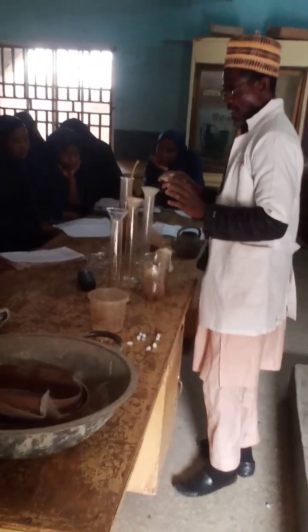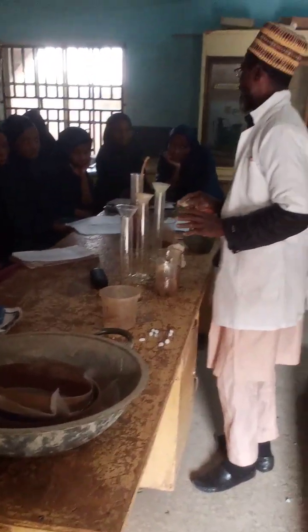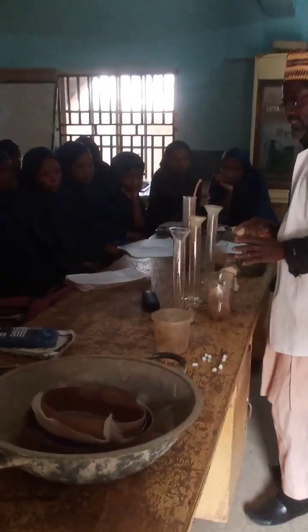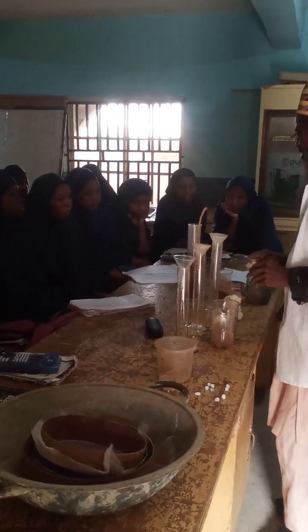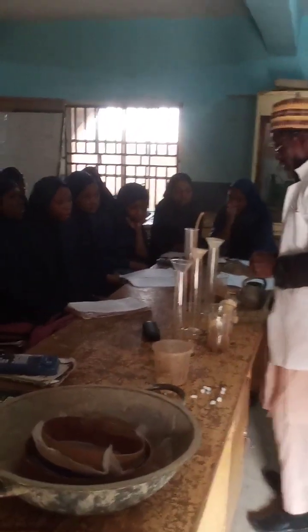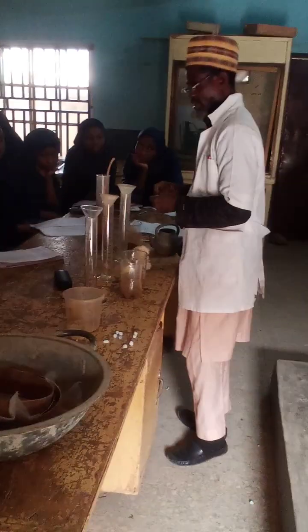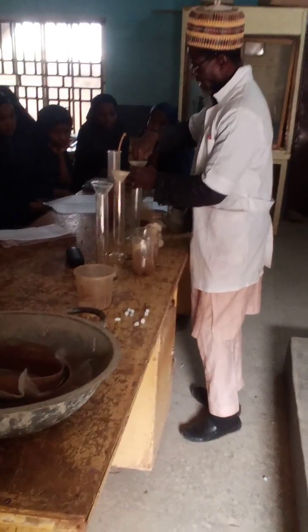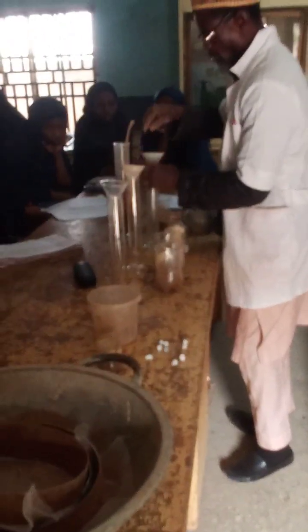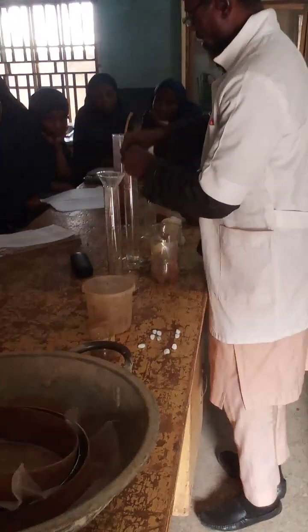In this case, what apparatus do you need for this purpose? The same measuring cylinder. Is that clear? So in that case, you are going to put cotton wool inside the funnel. You need a funnel. Look at it. You put the cotton wool inside the funnel this way.